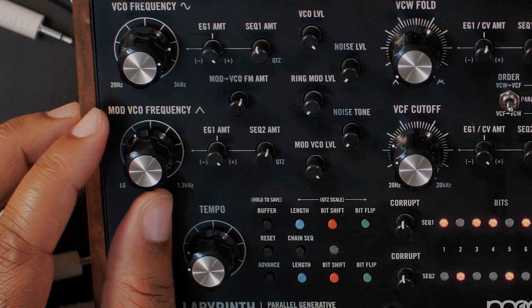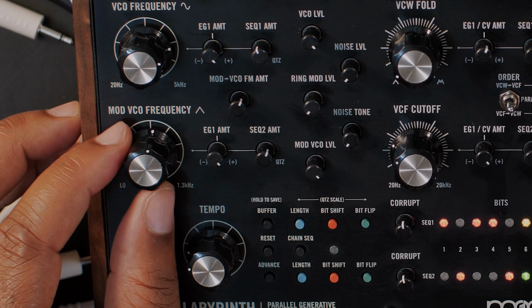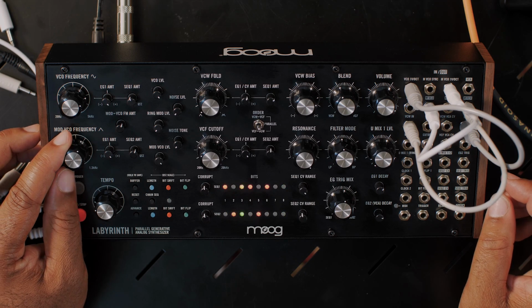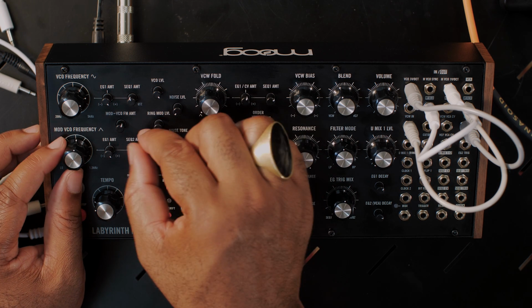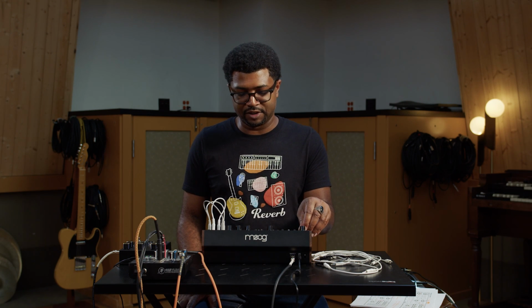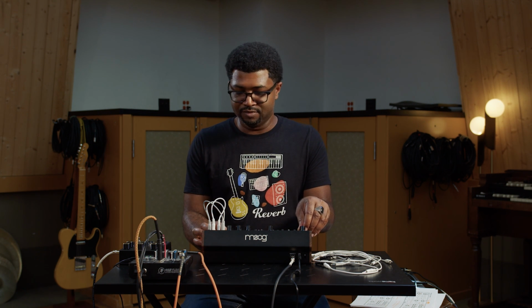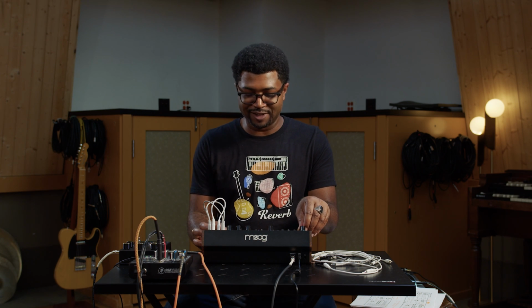But anyways, it's really fun to just sort of increase the mod frequency in this patch. So, I mean, this is just like something fun to just get into and just try to find something that you like and maybe loop it in a DAW or just sit here and do this all day, because I certainly would.